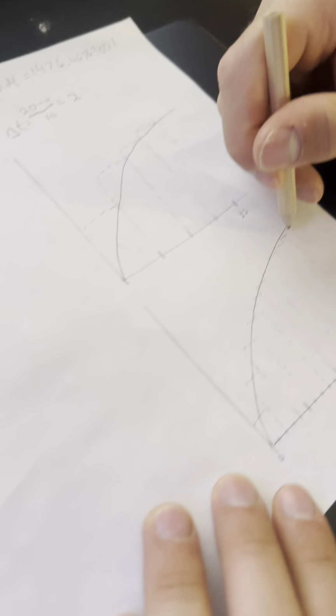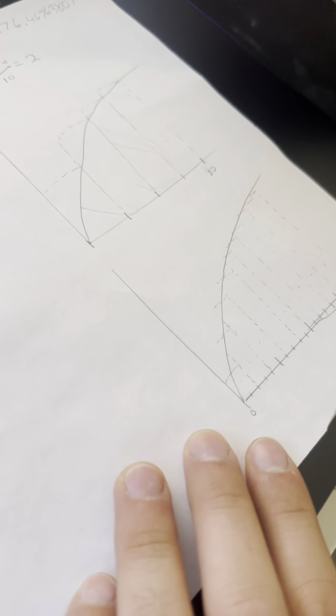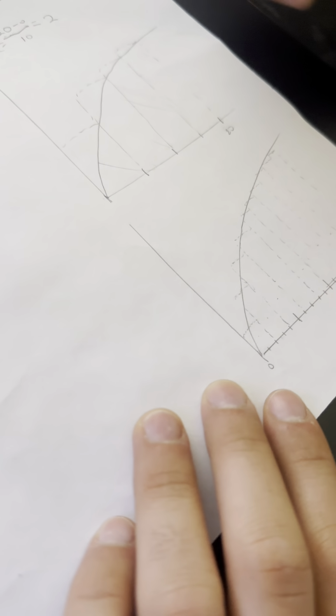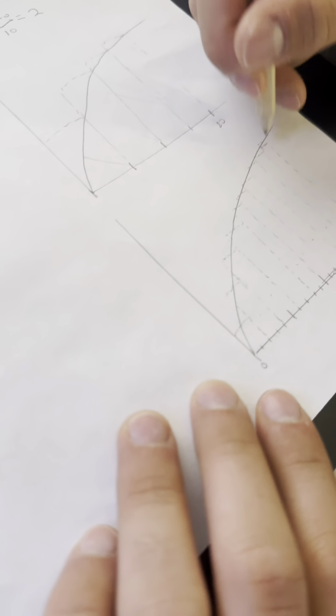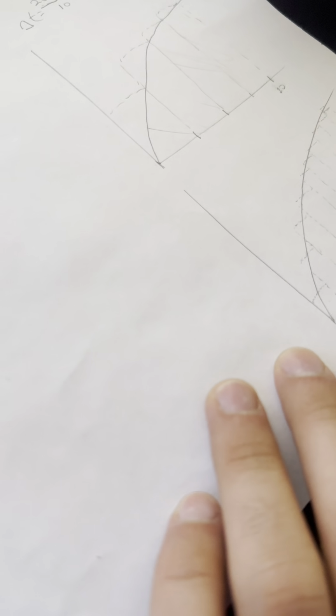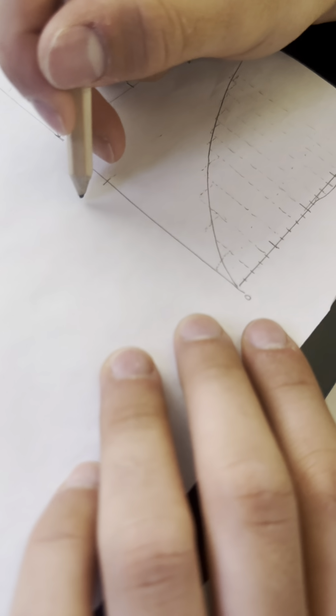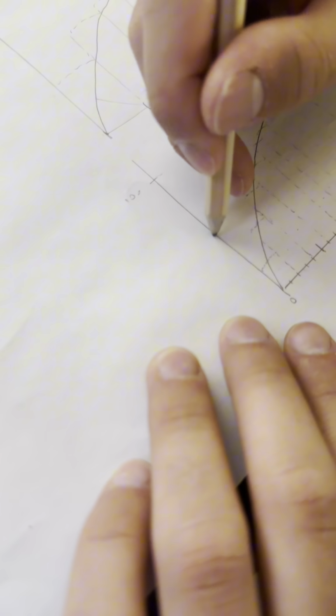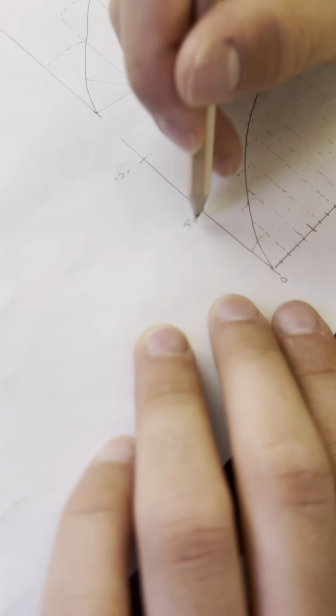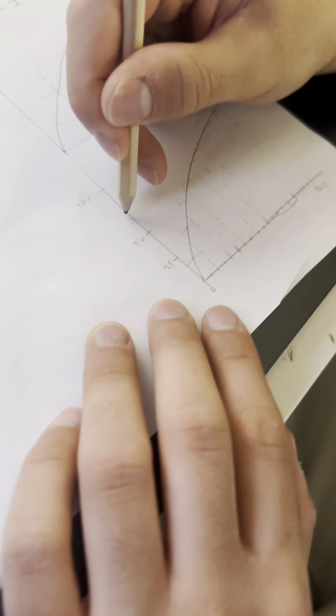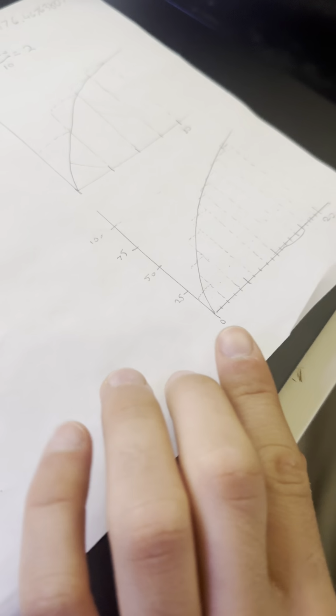For purposes, we'll do the 100, 50, 25, 75. Okay, it's something like that. Again, not perfect. And now let's do the calculations.